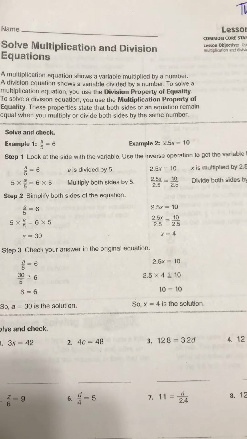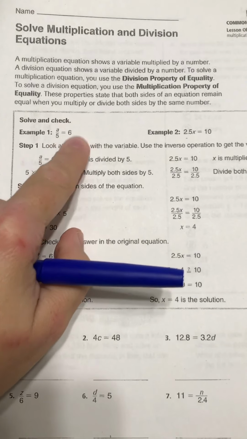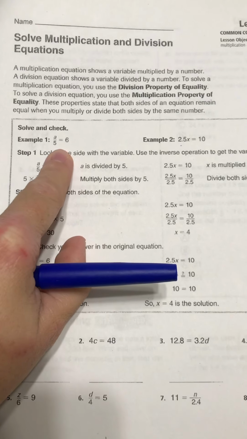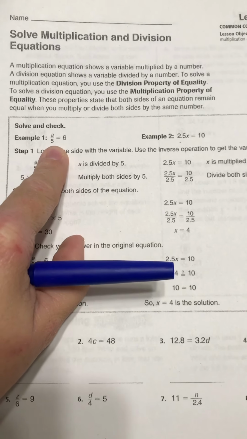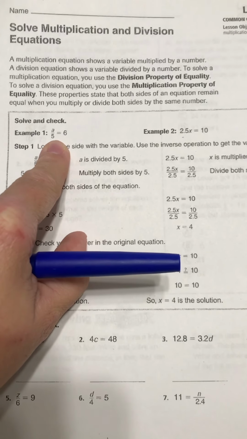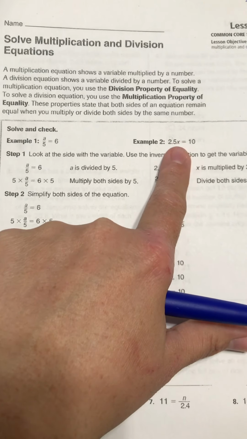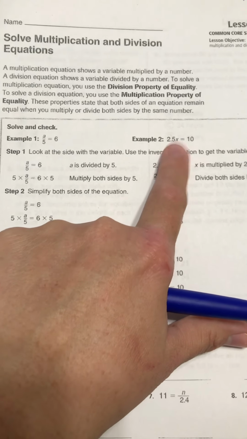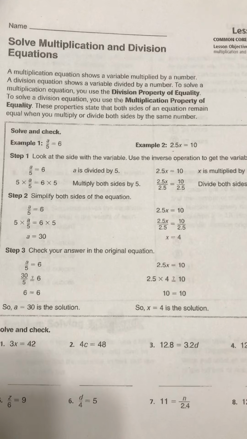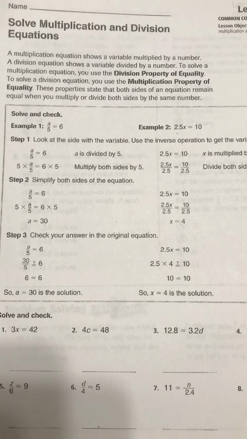So that means, if we have division, as is here with the first example, to get the variable by itself, so we know the value, we would need to do the inverse of division, which is multiplication. For here, when we have multiplication, we need to do the inverse of that, division, to find the answer. And when you're finding the answer for these equations, you can always use a calculator if you need it.